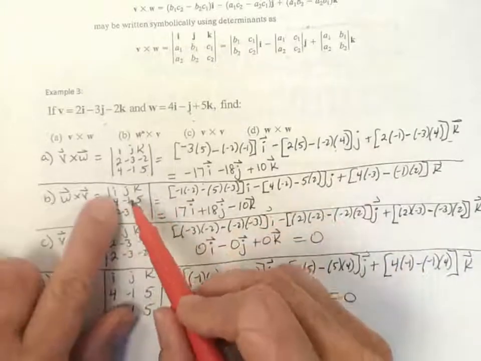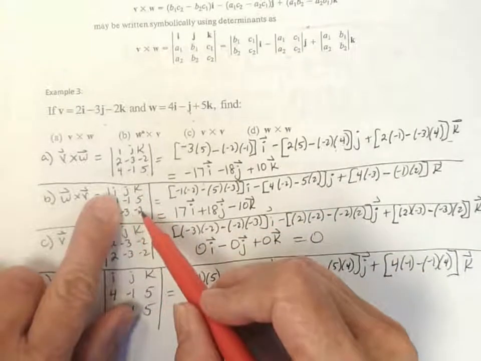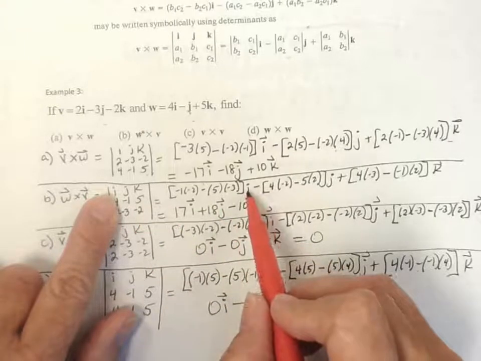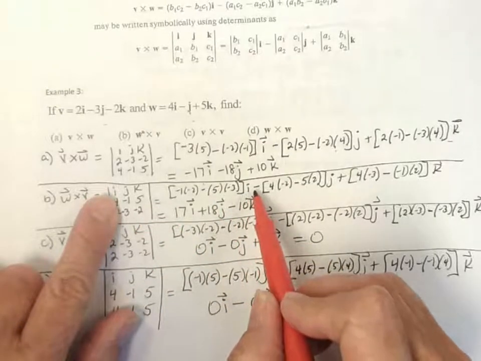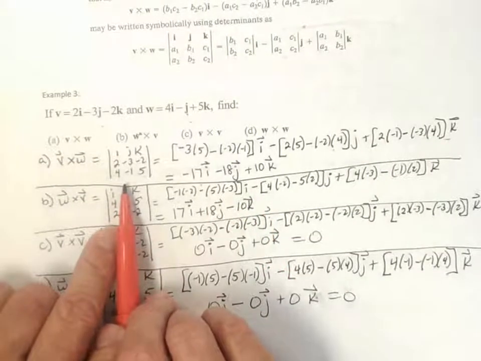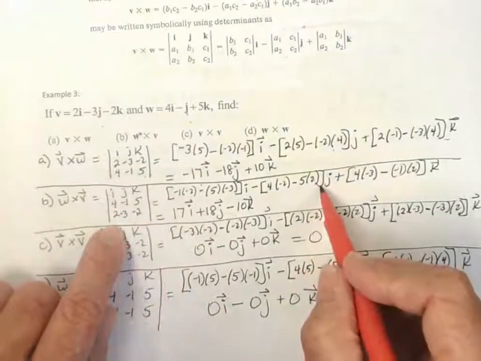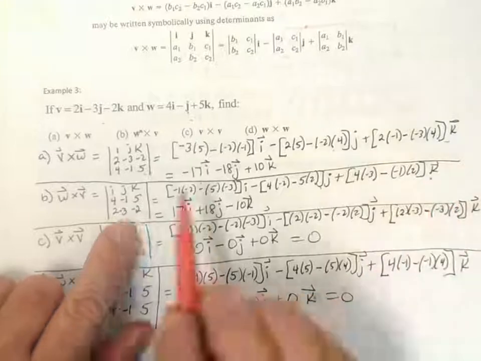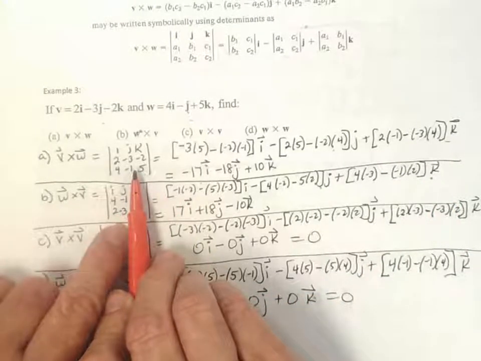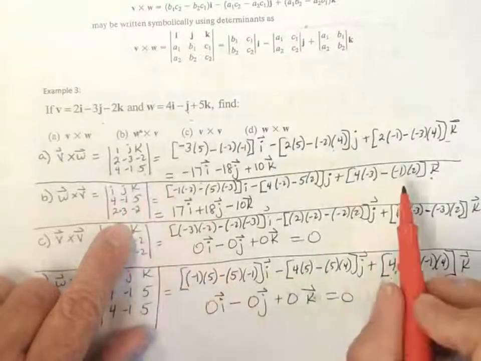And again, the coefficient for i is negative 1 times negative 2 minus 5 times negative 3, times i, minus, now looking for the j coefficient, 4 times negative 2 minus 5 times 2. And finally, the coefficient of k, I cover up the k column, 4 times negative 3 minus negative 1 times 2.